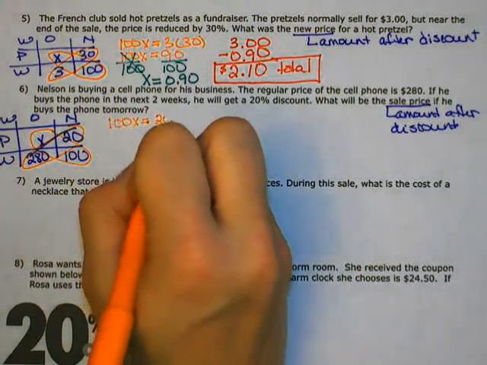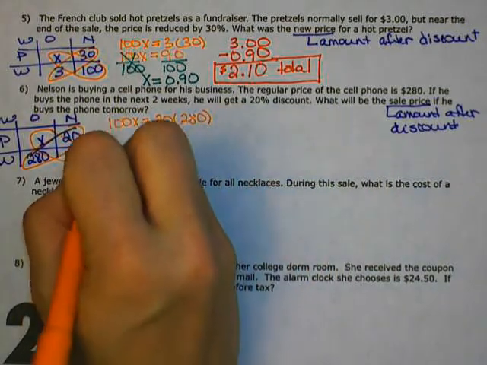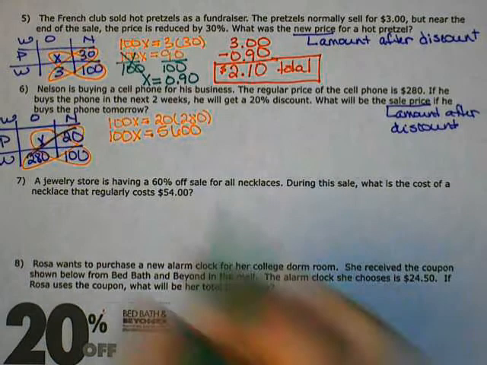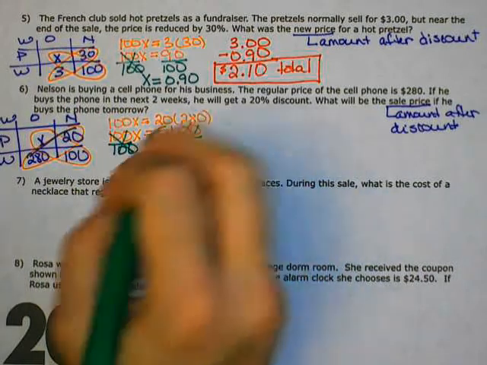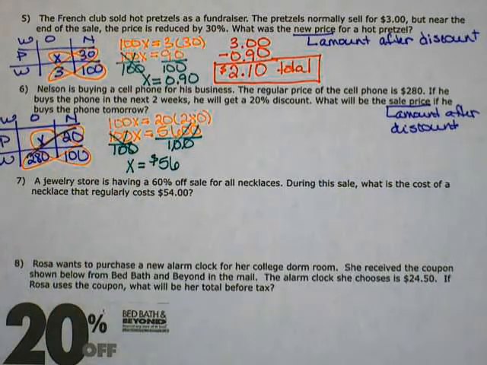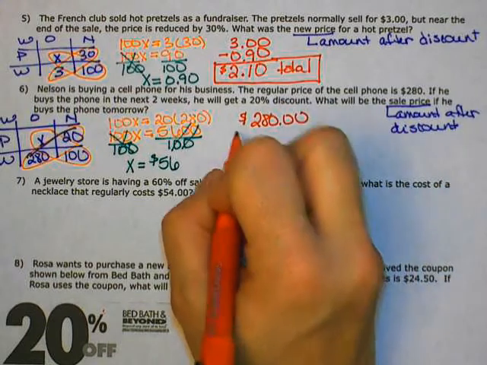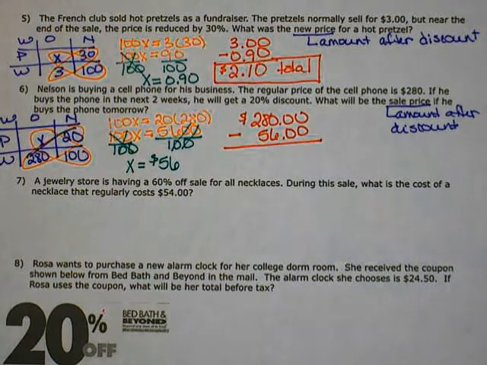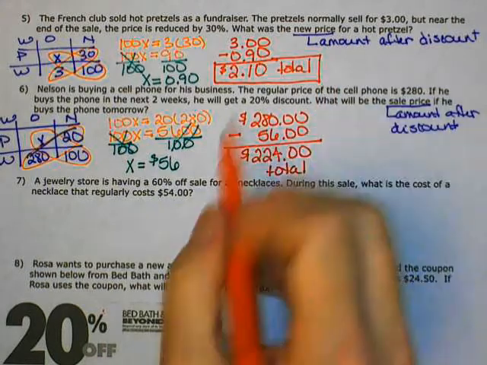100 times x equals 20 times 280. 100x equals 5,600. You must divide both sides of the equation by the coefficient. And the amount we will take off the price of the phone is $56. To determine the sale price, you take the original amount of $280, subtract the discount of $56, and they will be paying $224 for the cell phone.